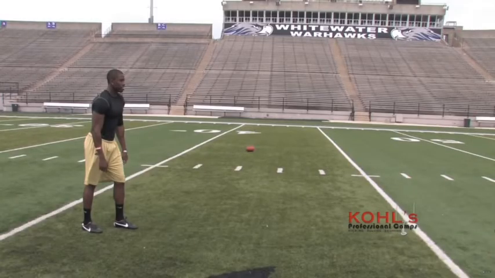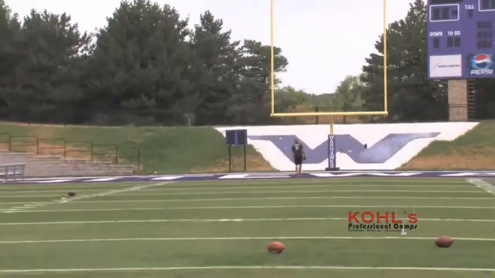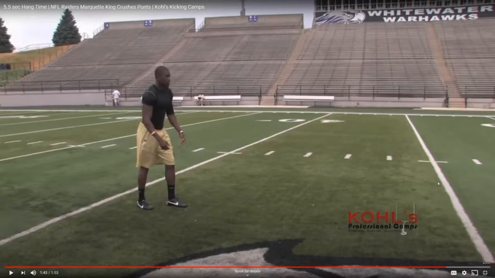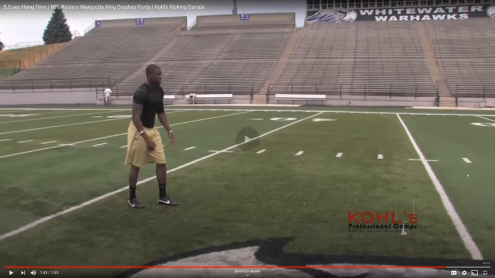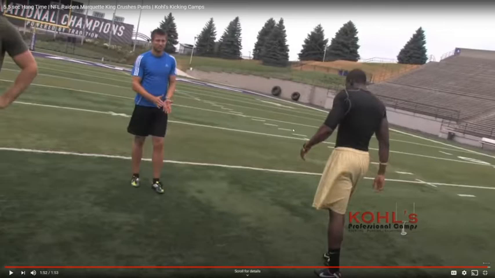Let's start by taking a look at some punters and see how they contact the ball. What do you notice? What is he trying to accomplish? That ball was in the air for about 5 seconds. Let's see another one. 1,002, 1,003, 1,004, 1,005. Right, longer than 5 seconds that ball remained in the air. As an NFL punter, his job is to keep the ball in the air as long as possible at times.